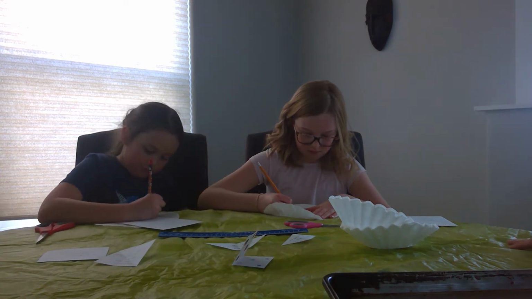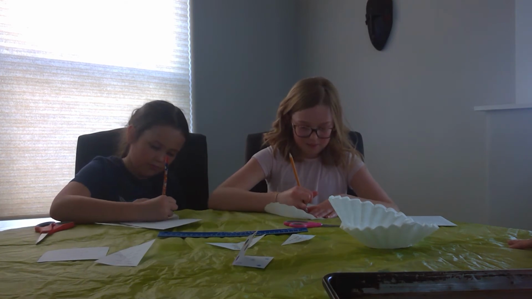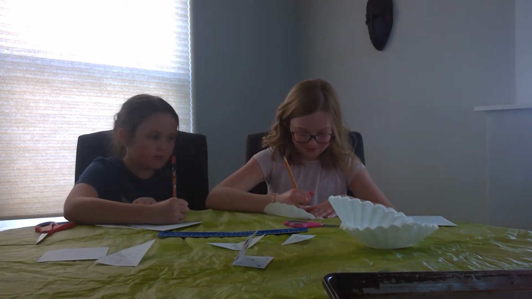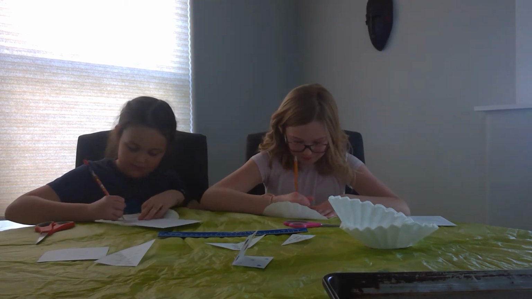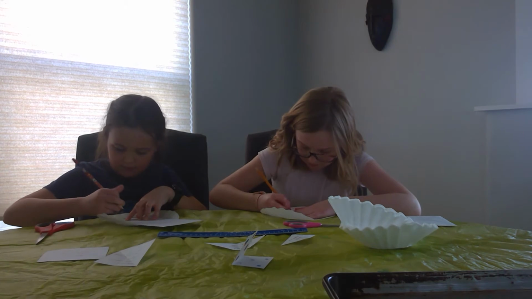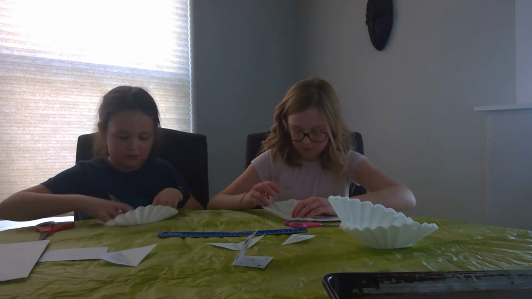So Eva, make sure that you are constructing and not drawing. So what do you have to do to construct? Use the tools. That's right. Is there one that, yeah, I'm gonna make a trapezoid.